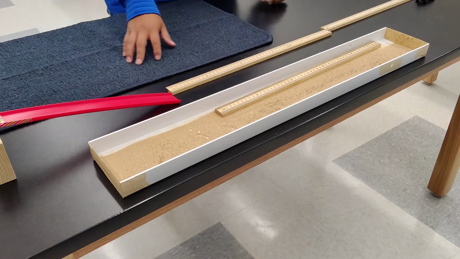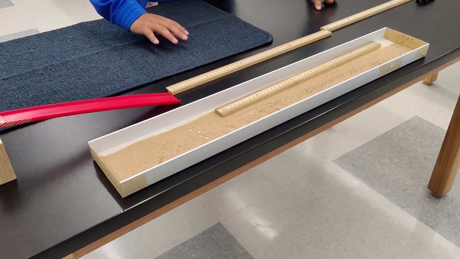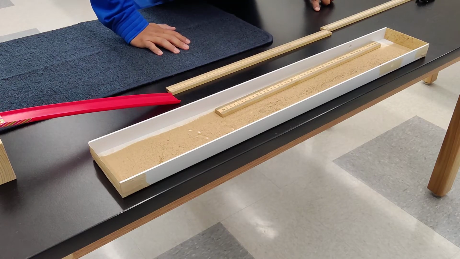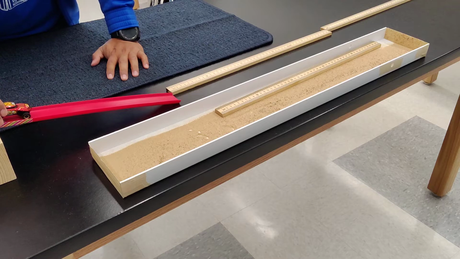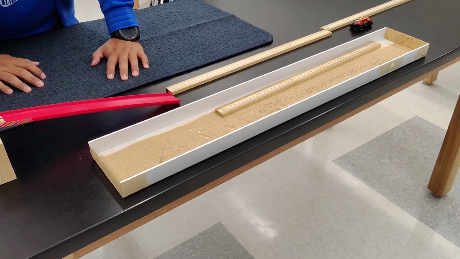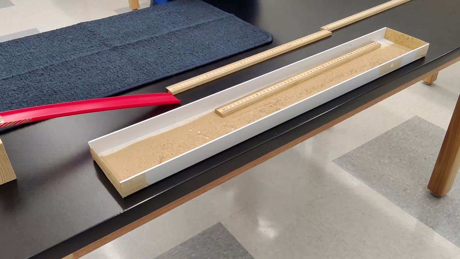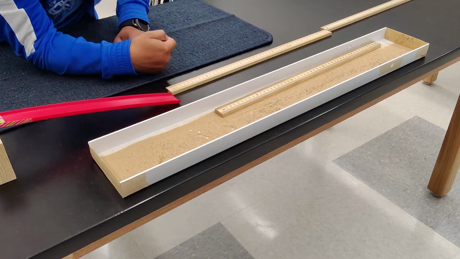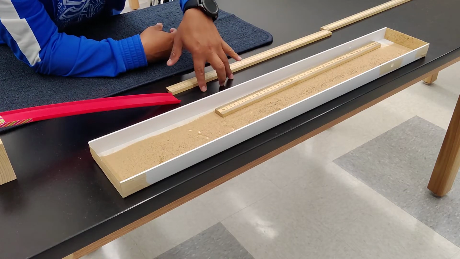All right, this one went a little bit further. It went 96 centimeters, okay? And then we're gonna do it one more time. Remember, 3 times the charm. And this time it went to 92. All right, so it definitely is traveling further when there is nothing that's stopping it, okay?